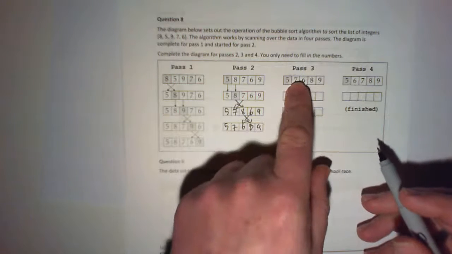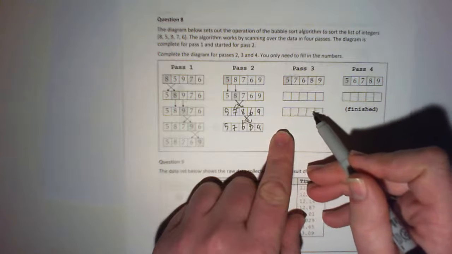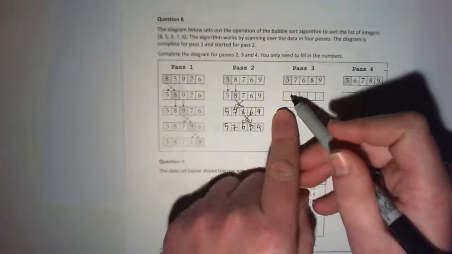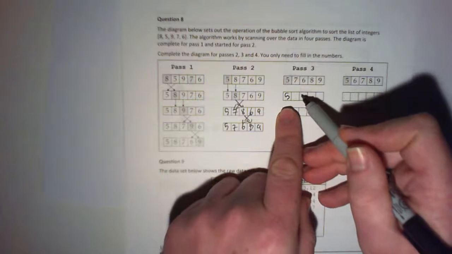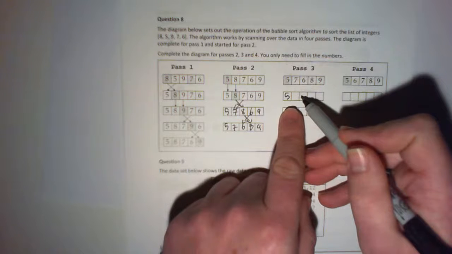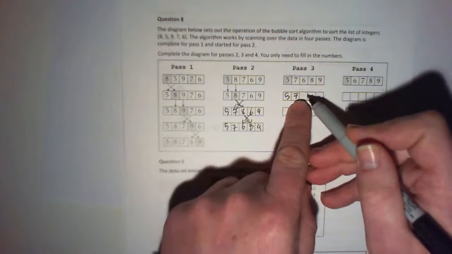And then we'll start again 5, 7, 6, 8, 9. And we should end up down here with 5, 6, 7, 8, 9. So let's check. So we'll have 5, still have a 5. Okay. Then we have a 7, so no swapsies there.